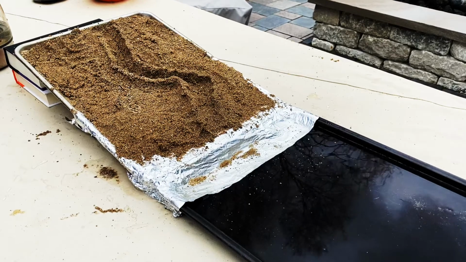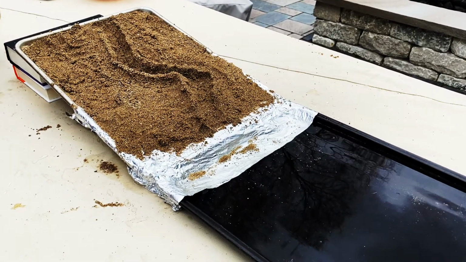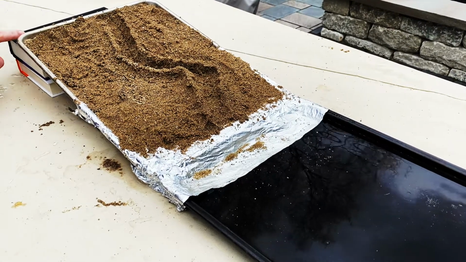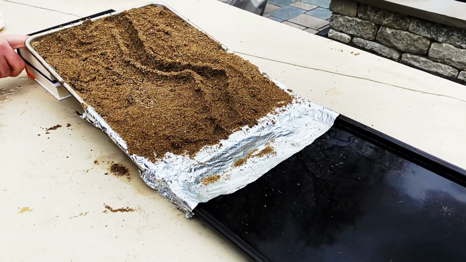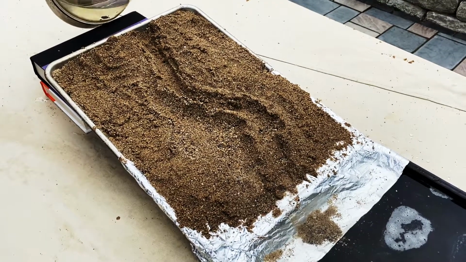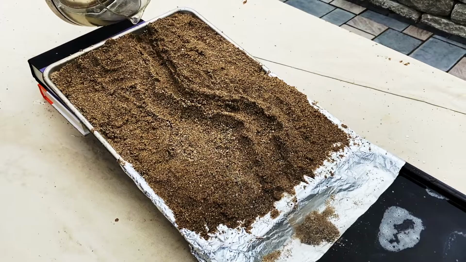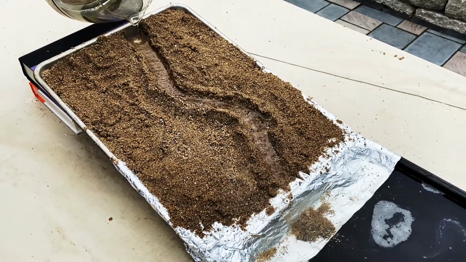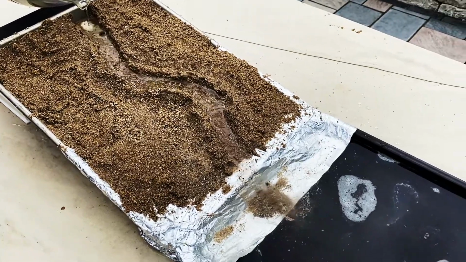Here is a different setup with a longer river and another pan at the bottom acting as a lake. The eroded sand will exit the mouth of the river and enter the lake. As the water flows, the same things happen. Sand is weathered from the banks and erosion carries it to the mouth. As you can see, the eroded sand comes to a halt once it reaches the still water.